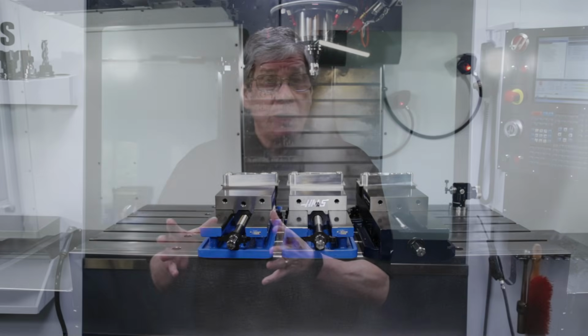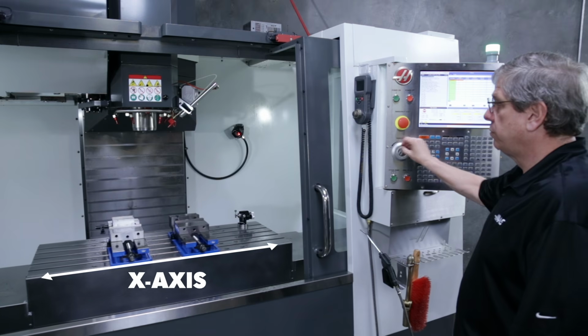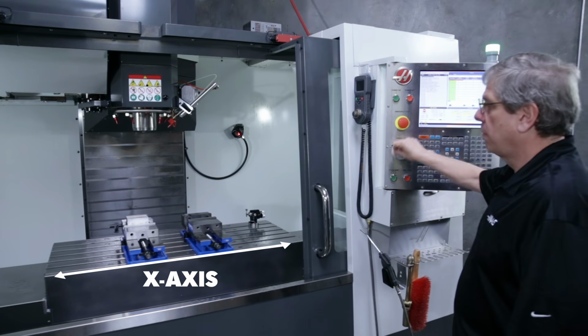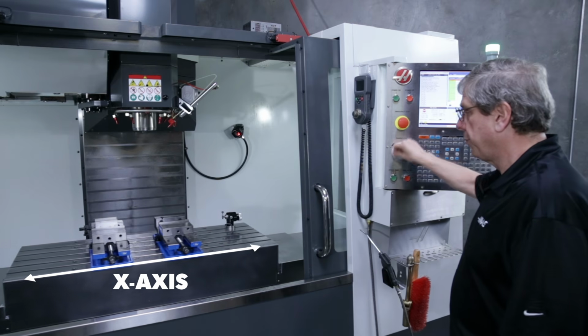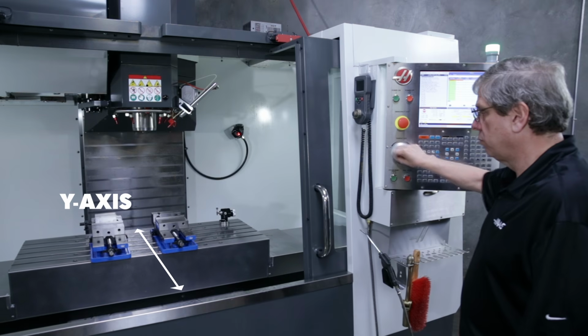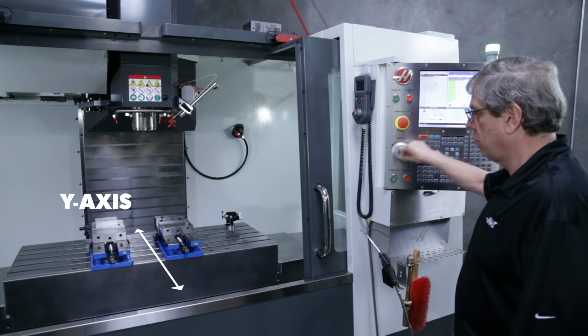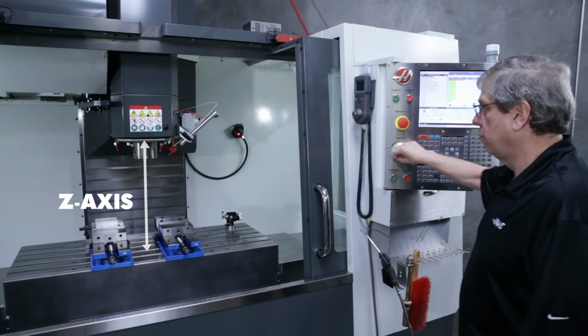The basic milling machine is capable of moving in 3 directions. The motion directions are called axes, and they move like this. The x-axis moves side to side. The y-axis moves front to back. And the z-axis moves up and down.